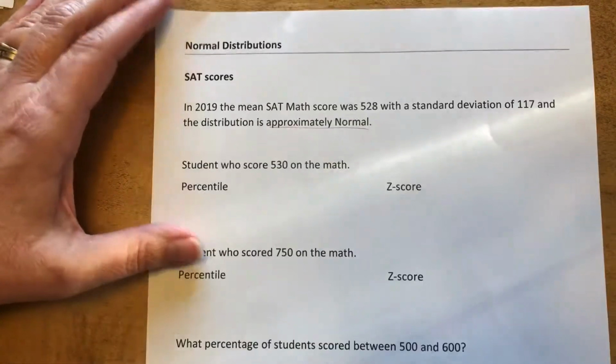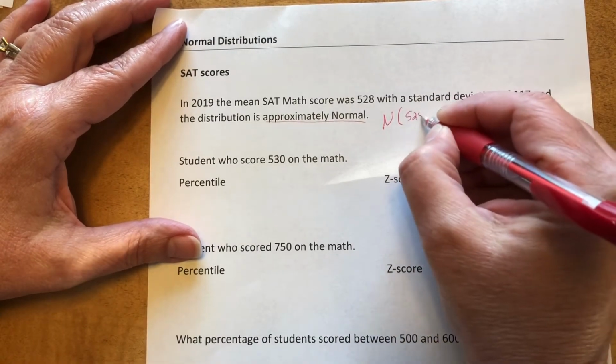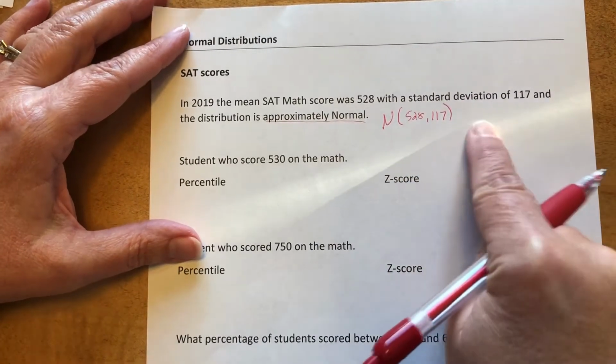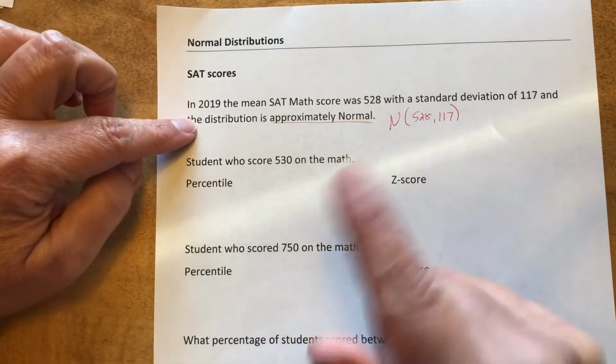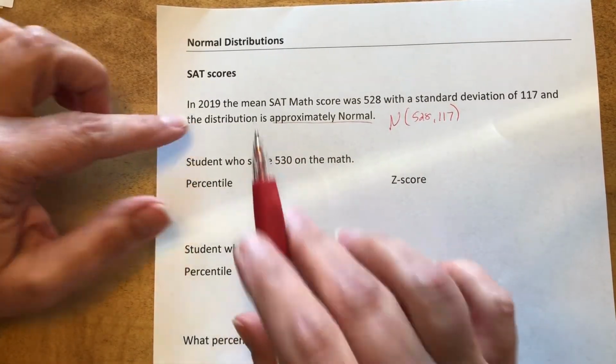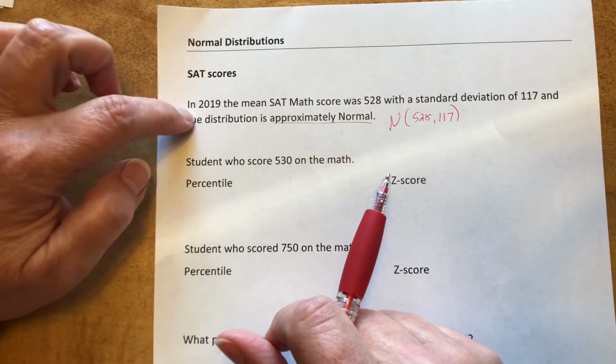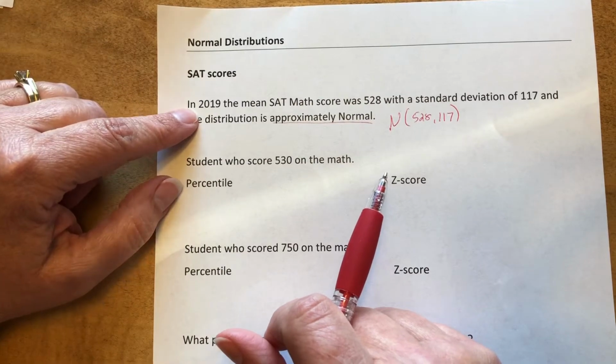So for example, this is normal, so I'm going to write my little notation here with 528 and 117, and SATs don't really have units. What this allows us to do is a lot of work without actually seeing any of the data. This is a lot of students, dare I say hundreds of thousands of students that took the SAT in 2019.